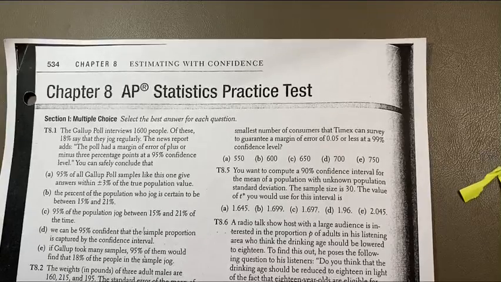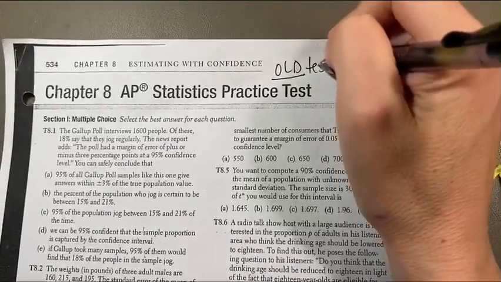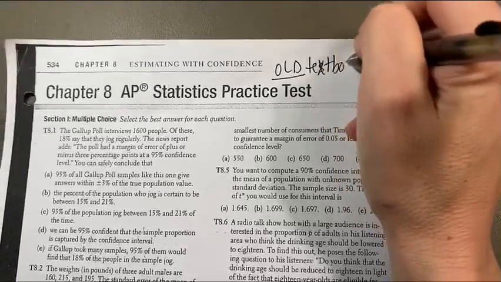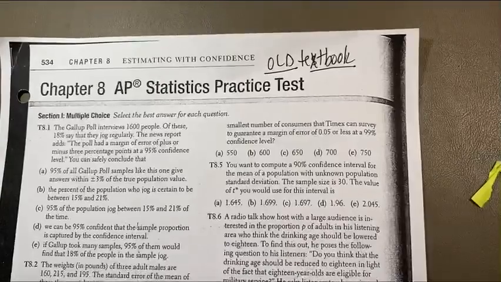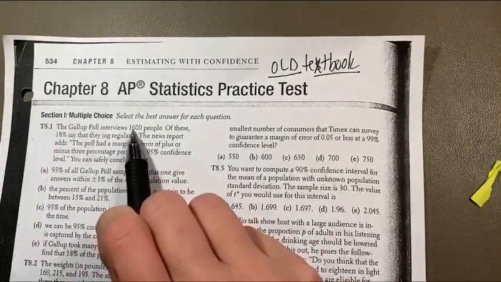I'm making another video because this is if you use the old textbook. If you use the textbook from class or you got a handout from me, it's different because of the different versions of the test. So let's do it.